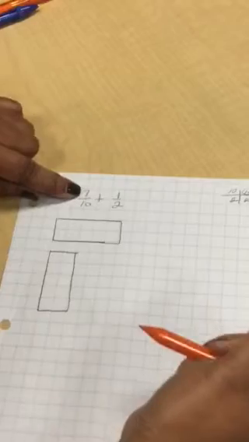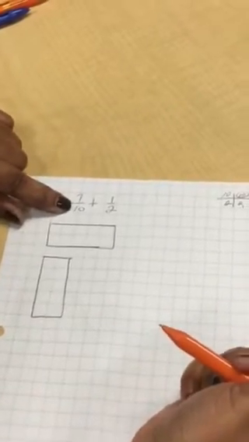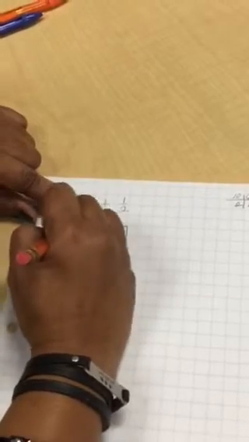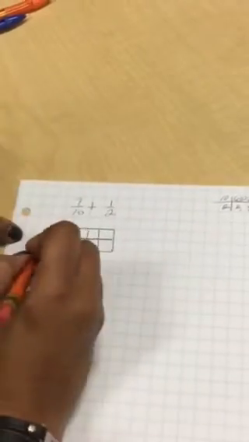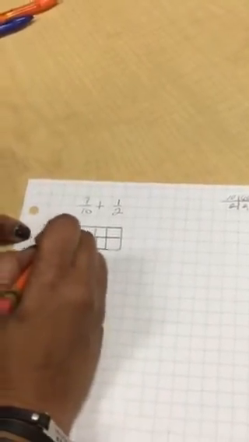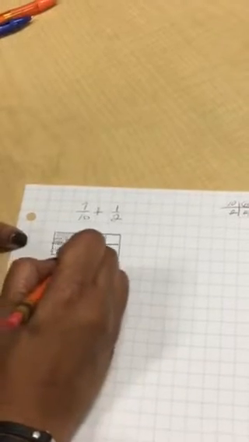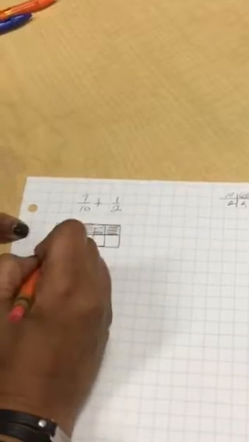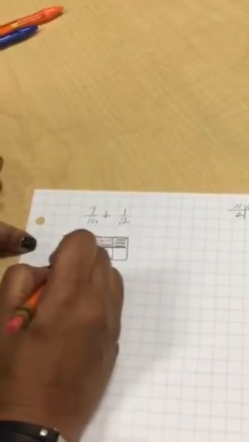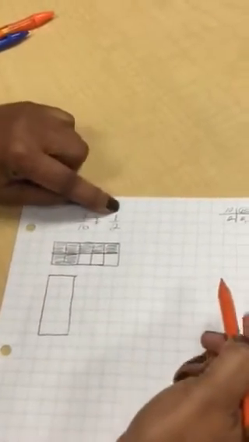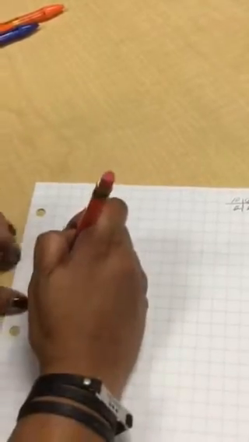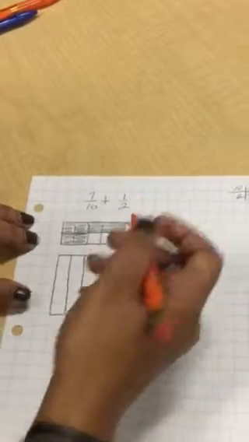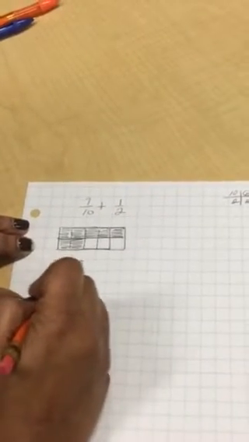And then to represent 7/10, I'm going to put it in 10 parts, and then I'm going to shade in 7 of those parts. For the other representation of a half, I'm going to take this rectangle and split it in half, 2 parts, according to the denominator, and then I'm going to shade in 1 of the parts.